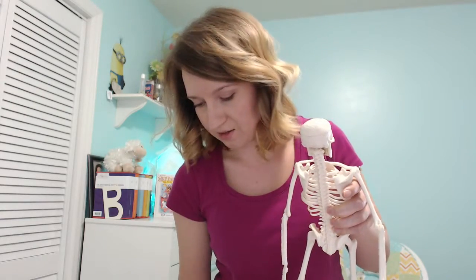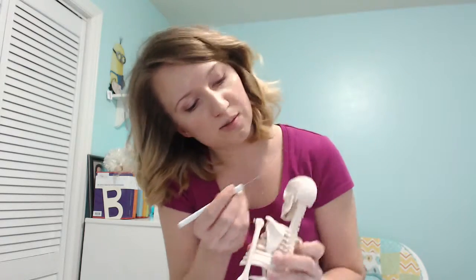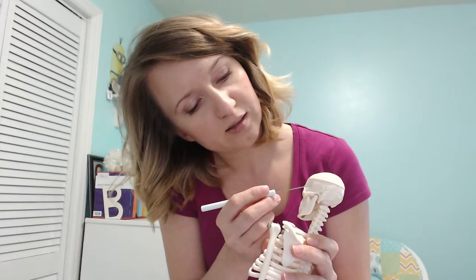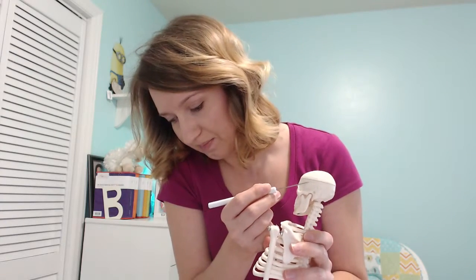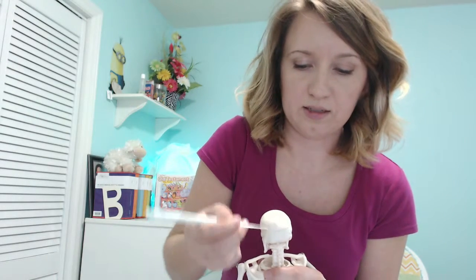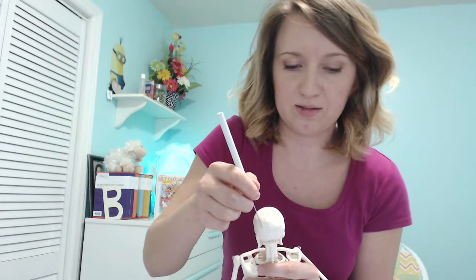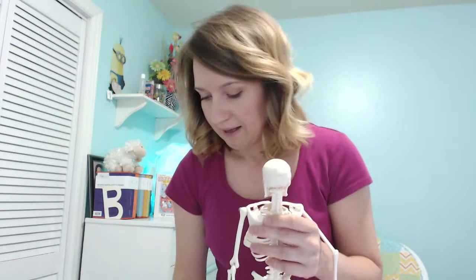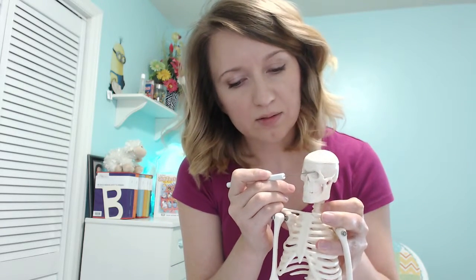The squamous suture is right here. The lambdoid sutures kind of look like a Y going down the base of the skull, lambdoid sutures. Nasal bone, okay, so the nasal bone, right here, nasal bone.